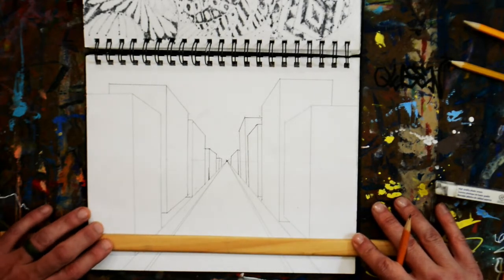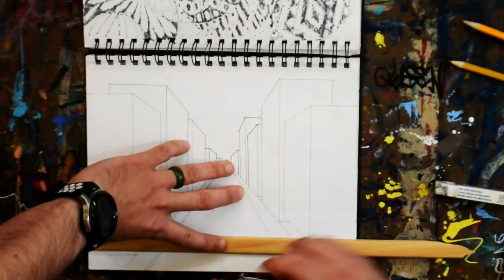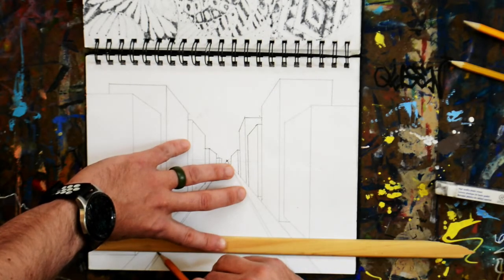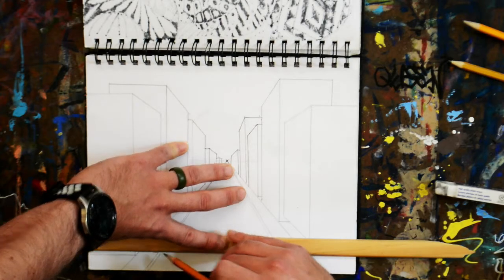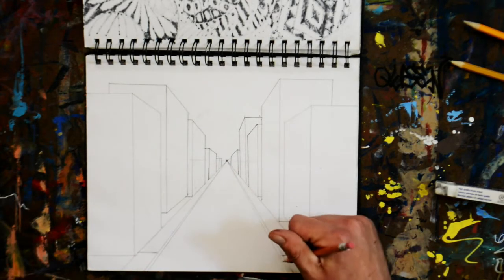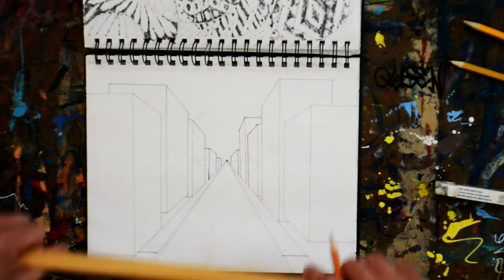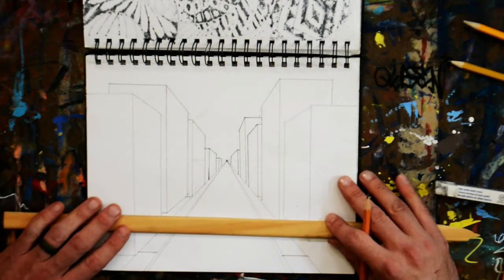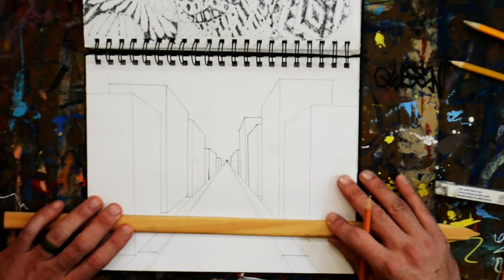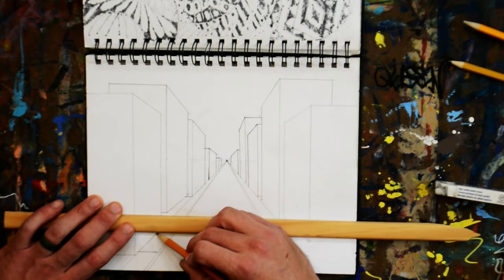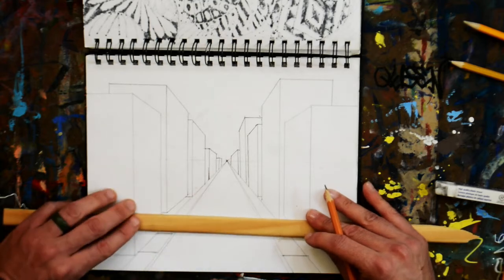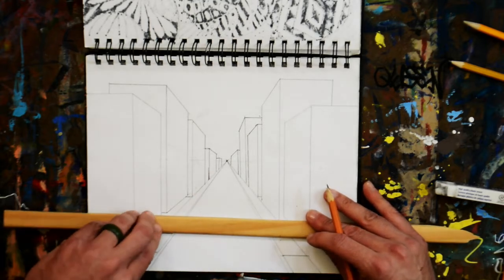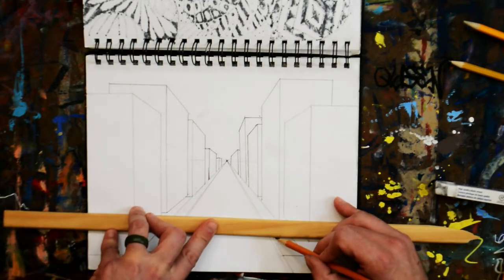I'm lining my ruler up so it's parallel with the bottom of the paper, and then we're going to make a line. I'm just going to do it on each side, just for the top part of the sidewalk. Don't do it on the side part of the sidewalk. Then I'll move my ruler back, however wide I want my sidewalk lines to be, and I'll repeat that step. Whoops. I've got to get my ruler back in place.